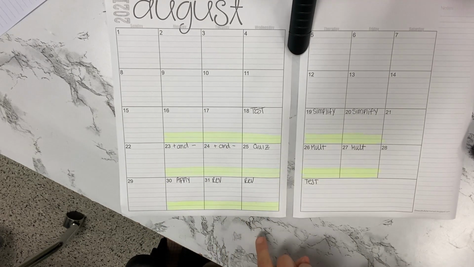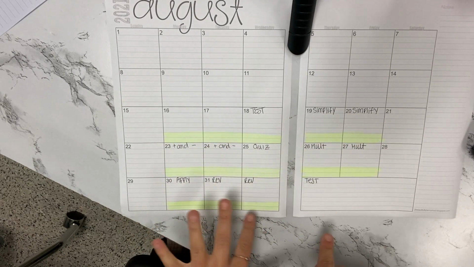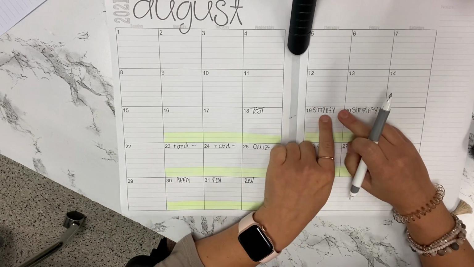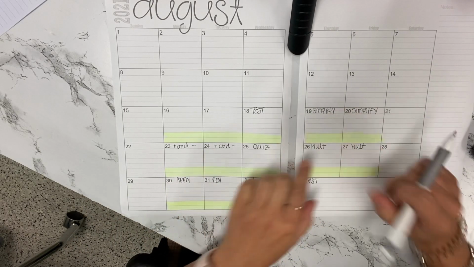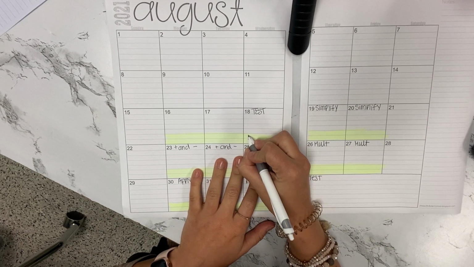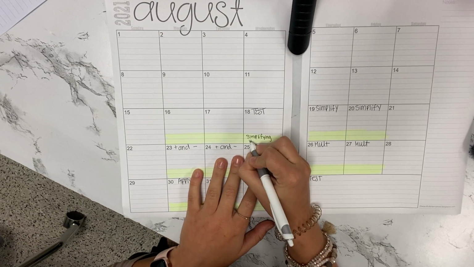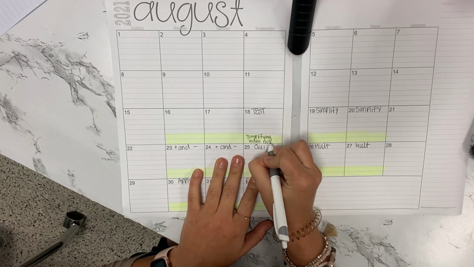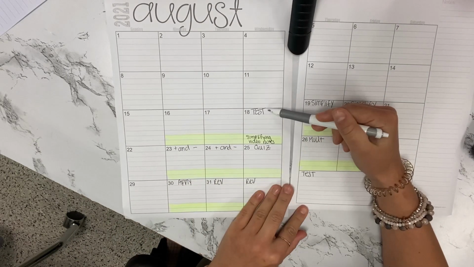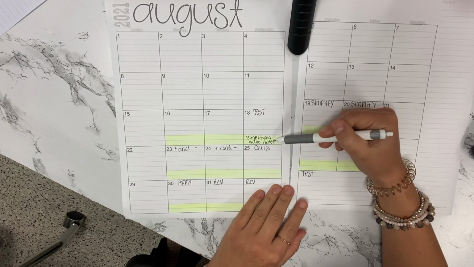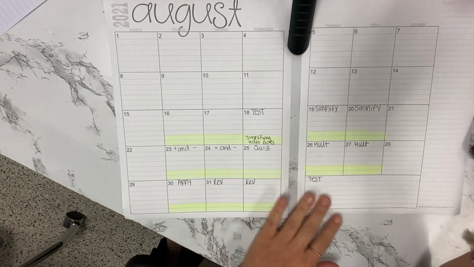But this is where I'm going to backtrack. So I know the days that I want to work. So if on the 19th I want to do simplifying, that means I need to do simplifying video notes the night before. So I'm going to backtrack, right? So the day of the test, they get a new notes packet and I'm going to have them do a video on simplifying.